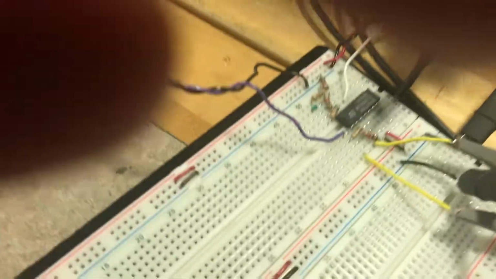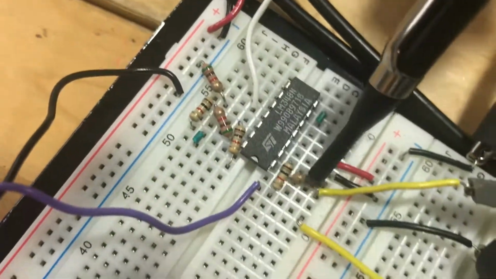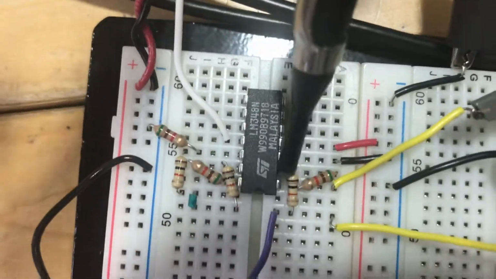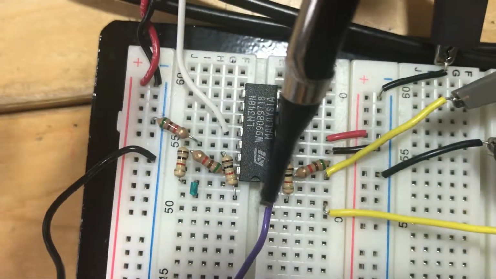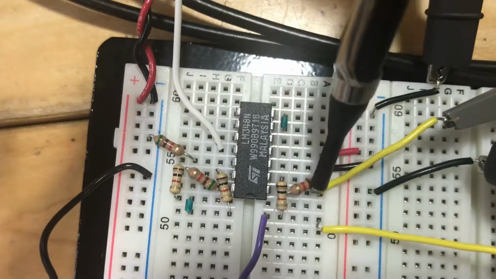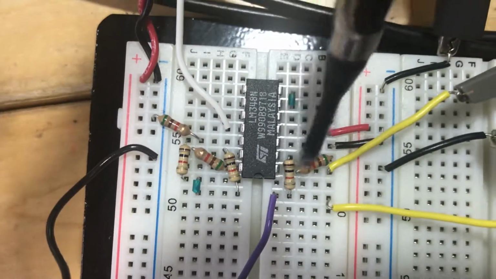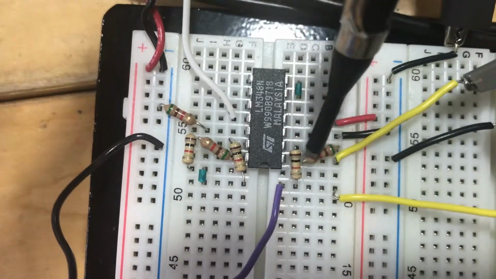So this is the inverting op-amp. We have R2 and R1, which are 5.1 kilo ohm and 1 kilo ohm. We have the input here with this purple wire, and we're scoping the input and the output. With 5.1 and 1, this should be a gain of about 5. The resistors aren't perfect, so it's not quite that.